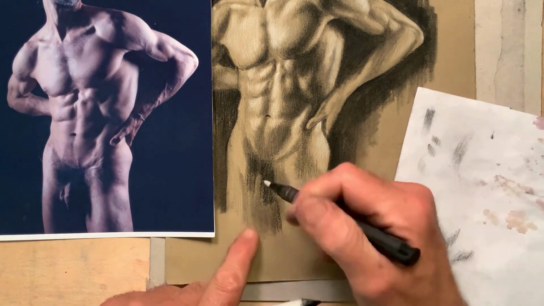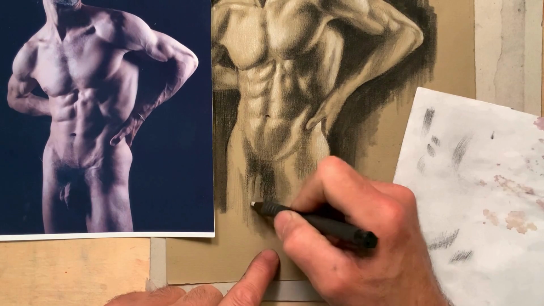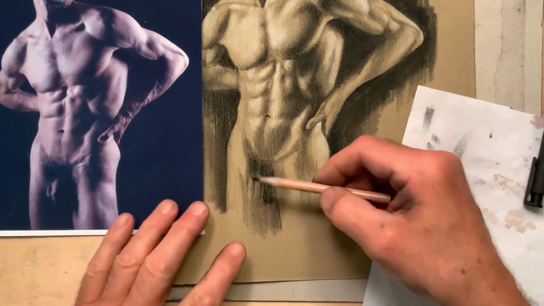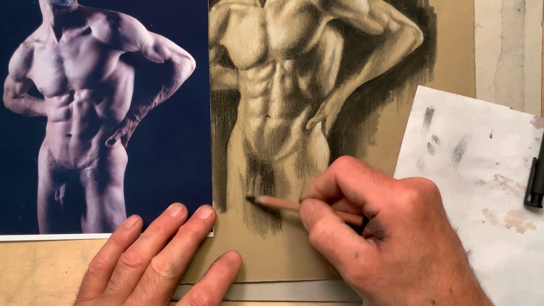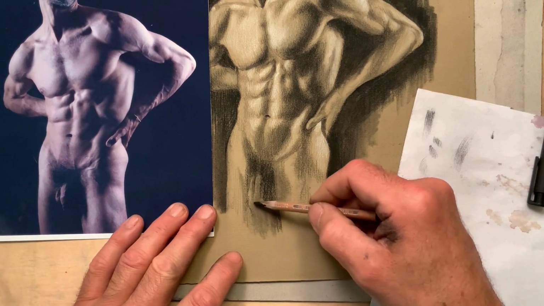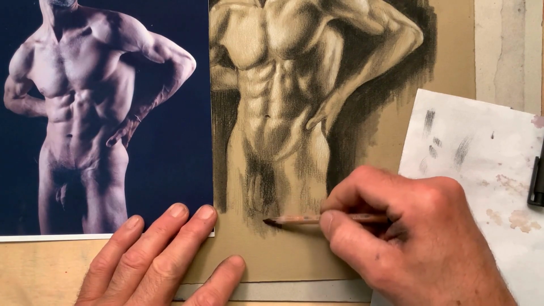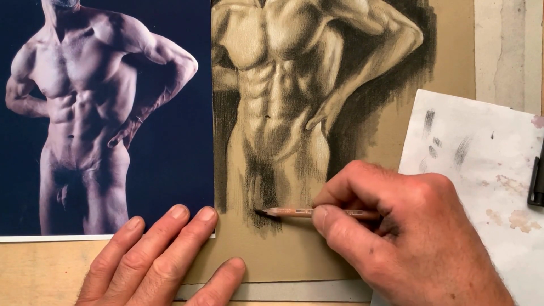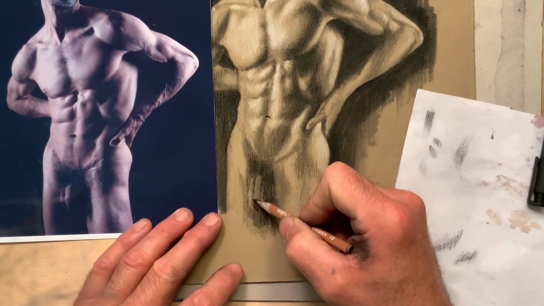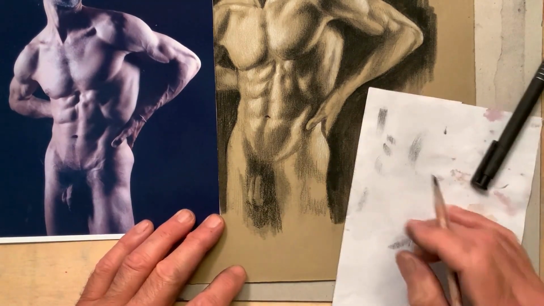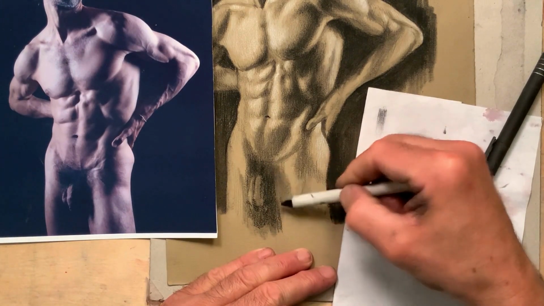So I'm going to take out a little bit of a highlight here, right? And then smooth it. Shadow.